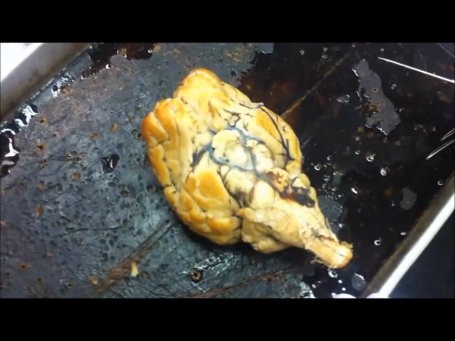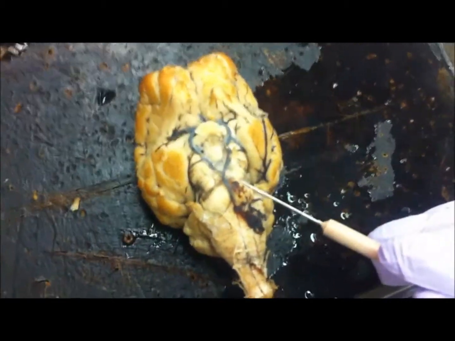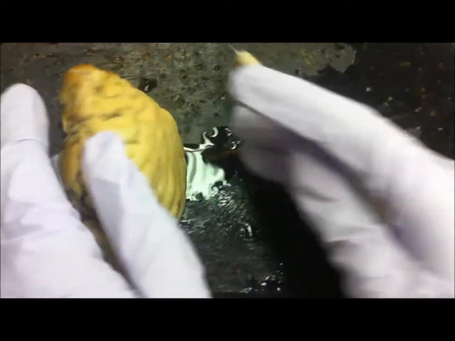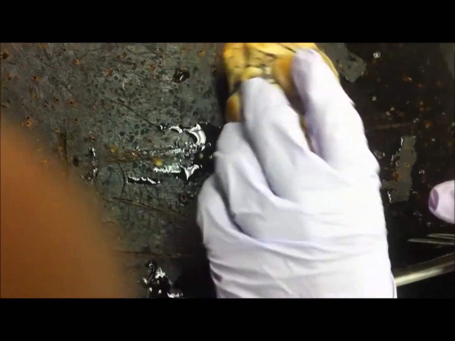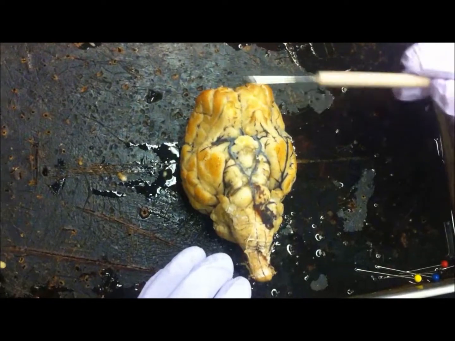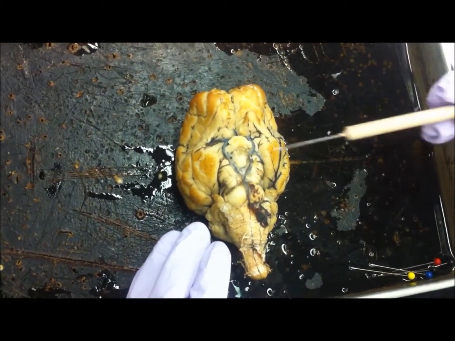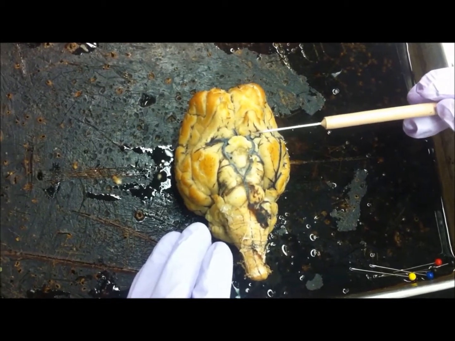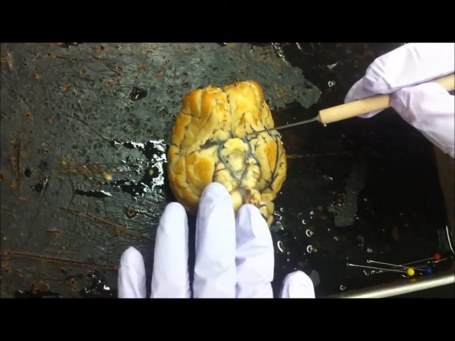We will now take a look at the circle of Willis, which includes the cerebral arteries. So, this would be the dorsal view, and then we would flip the brain over to reveal the ventral surface. That would be the anterior section and the posterior section. So at the anterior end, we have the anterior cerebral arteries.